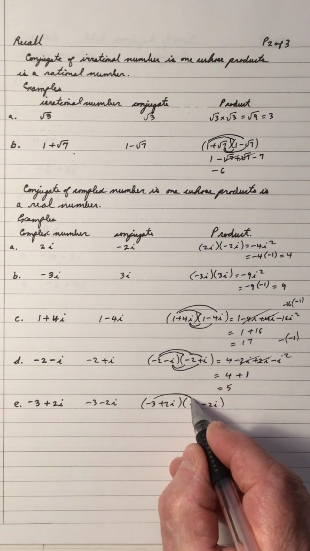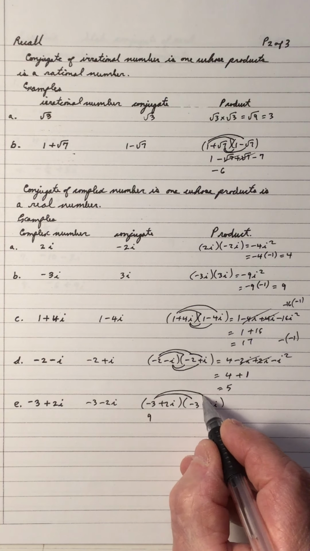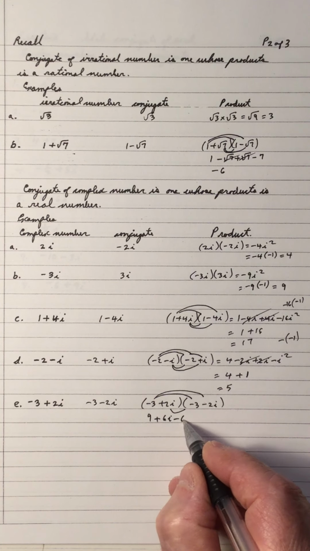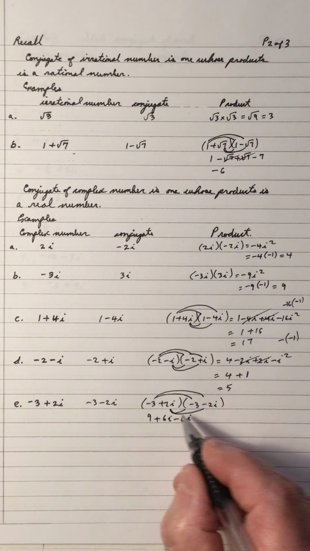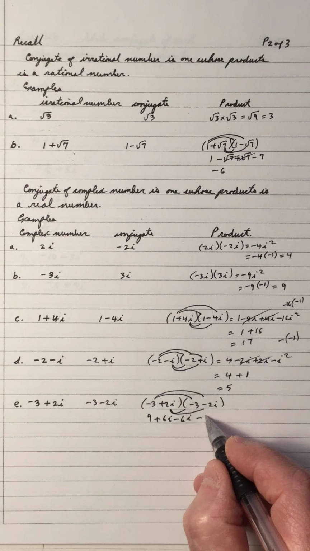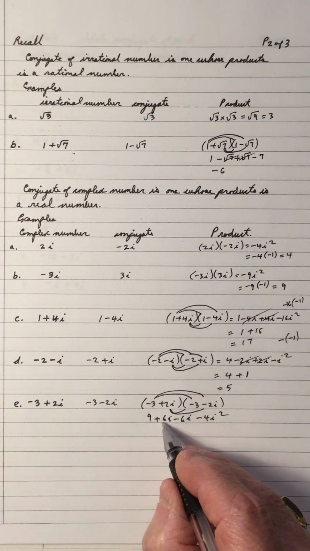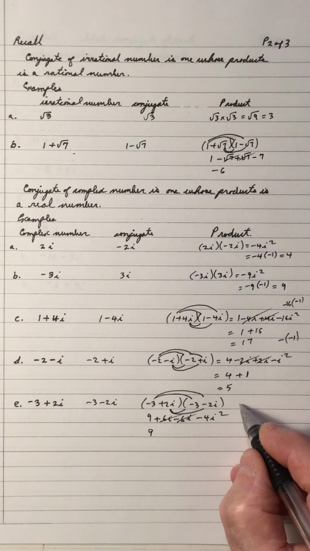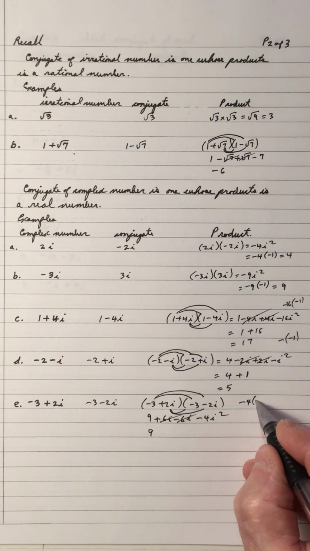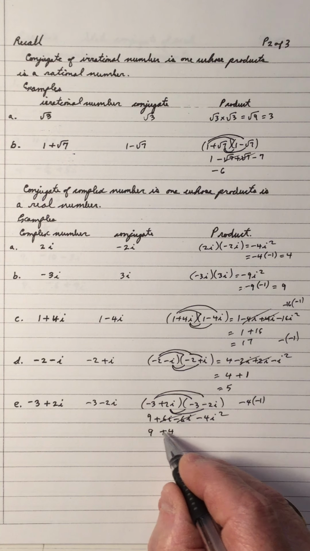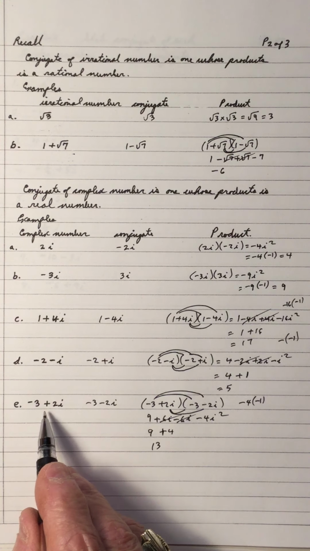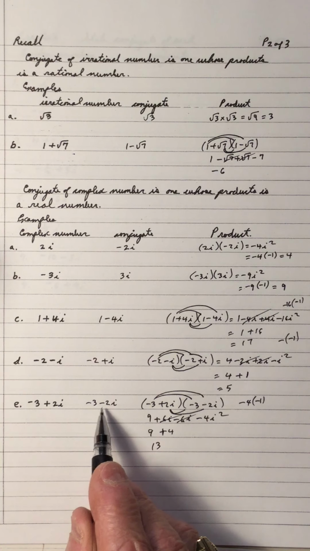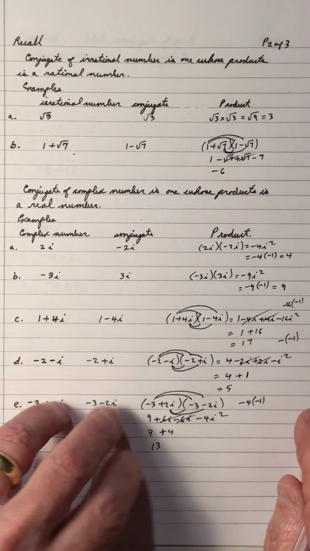So first 9, outside is positive 6i, inside negative 6i, last is 2i times negative 2i, which is negative 4i squared. Again, the middle terms cancel out, telling me I got it done right. And i squared is negative 1, so that gives me a positive 4, and it gives me 13. These two are conjugates of each other, and therefore the product gives me a real number.